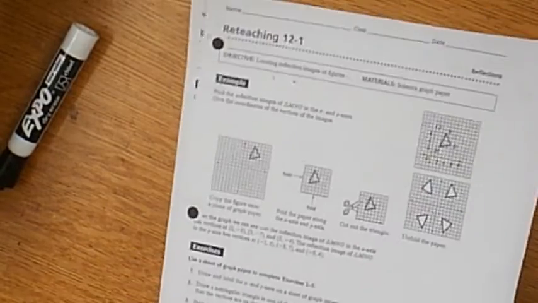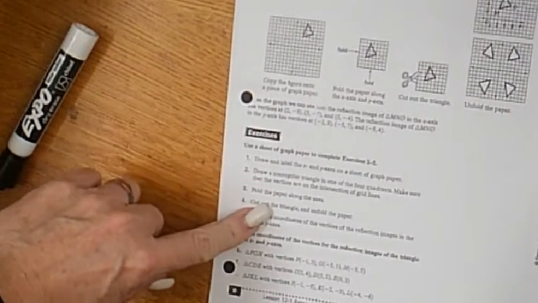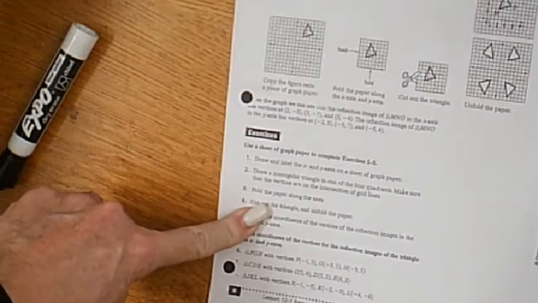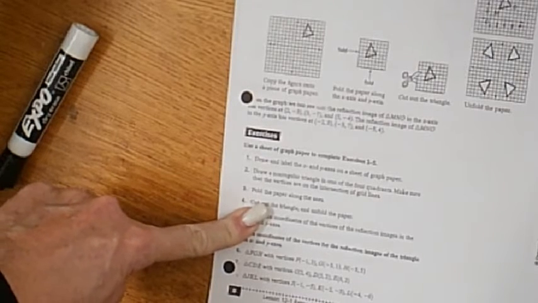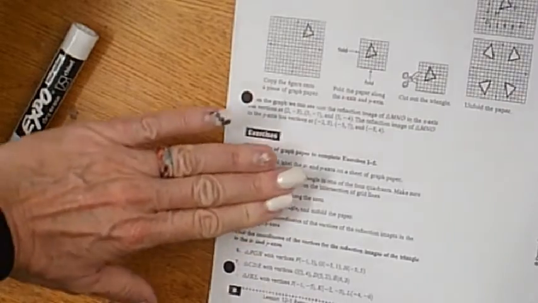Okay, so you should have computer paper, graph paper, and then the worksheet that gives you the directions, okay? So starting on the 12-1 side, we are not going to do this first part, because we've already done this on the practice worksheet that we graded yesterday, and it's a waste of time to be cutting things out. And what do you notice about where they're at? Okay, so we're not going to do that.